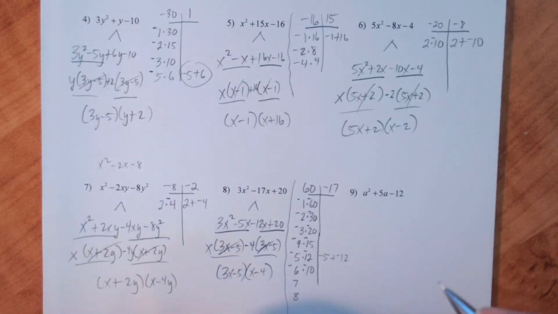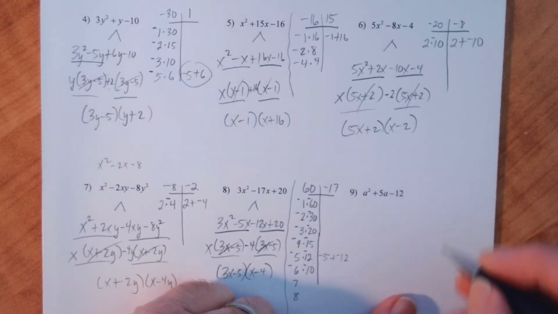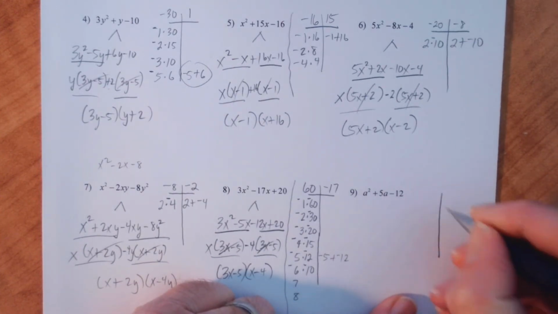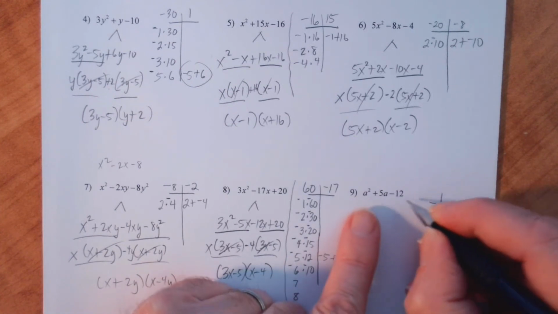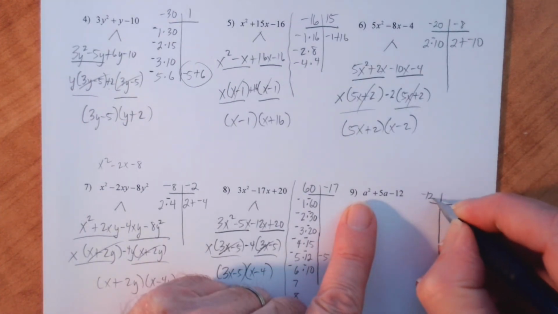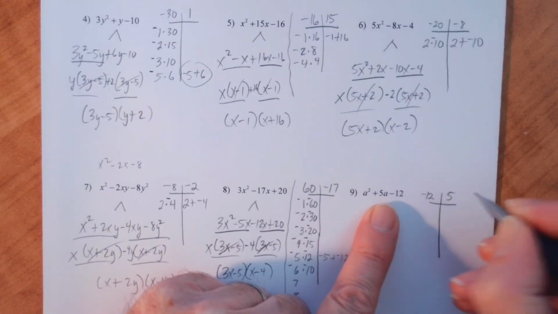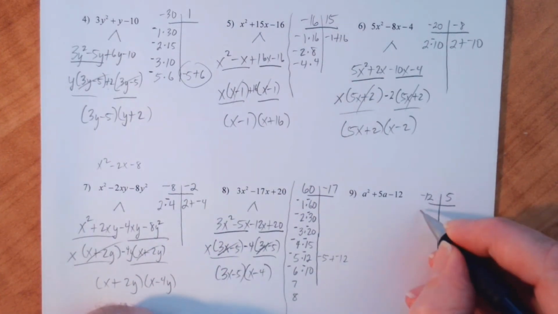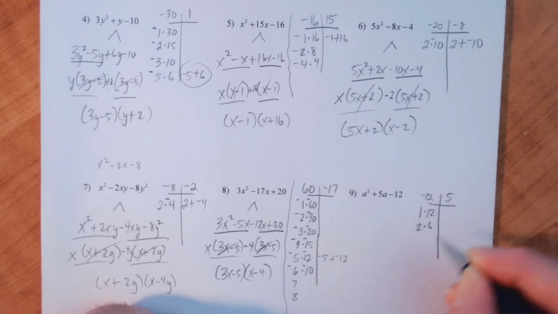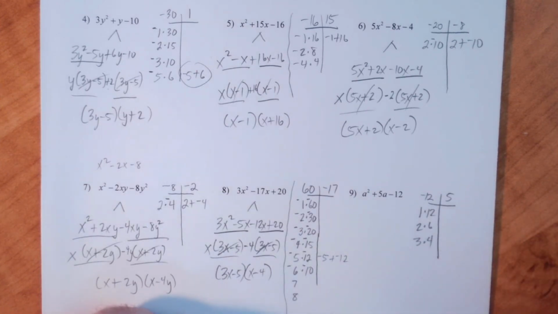All right, we got one more, and I think I'm going to stop this video and I'll do a second one. So here I need two numbers that multiply to negative 12 and add up to 5. Well, if you look at the factors of 12, you got 1 and 12, 2 and 6, and 3 and 4.